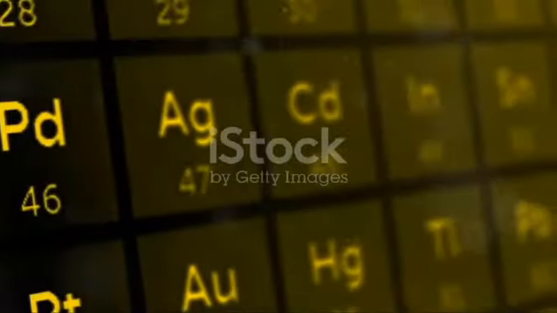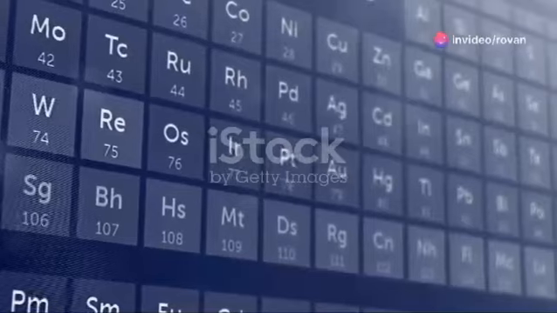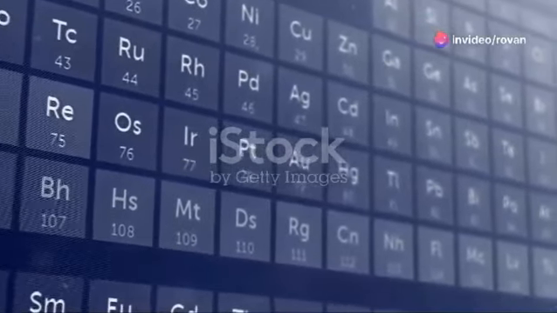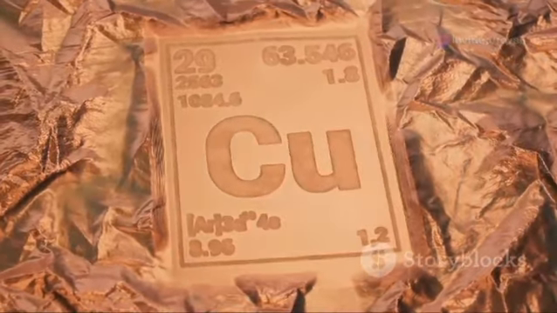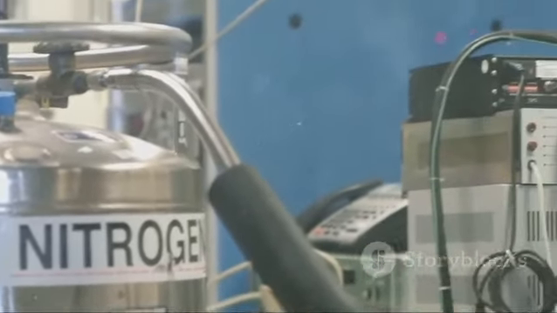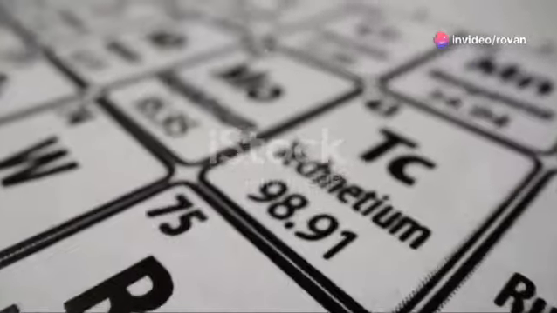One of the amazing things about the periodic table is that it gives us clues about the physical state of elements at room temperature. Most elements are solids. Think of metals like iron or copper. But we also have a few liquids like mercury and bromine. And then there are the gases like oxygen and nitrogen, essential for life. The periodic table helps us predict these states based on an element's properties and where it sits on the chart.